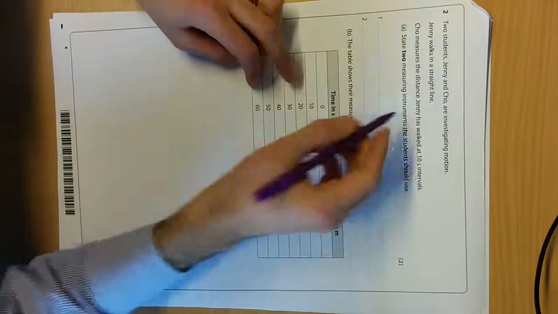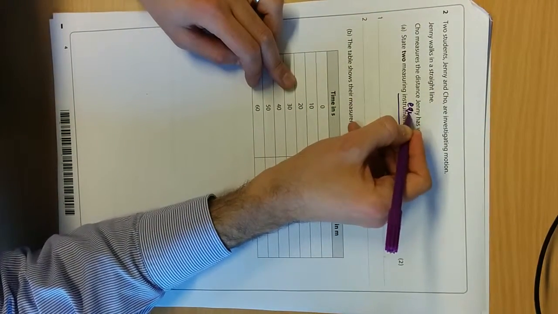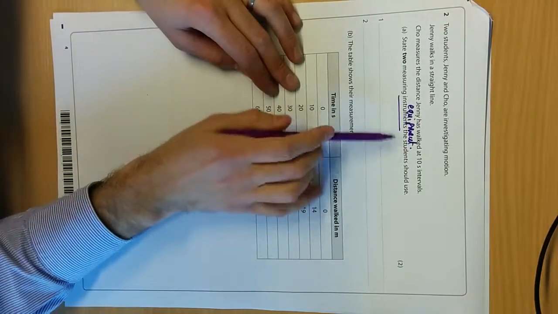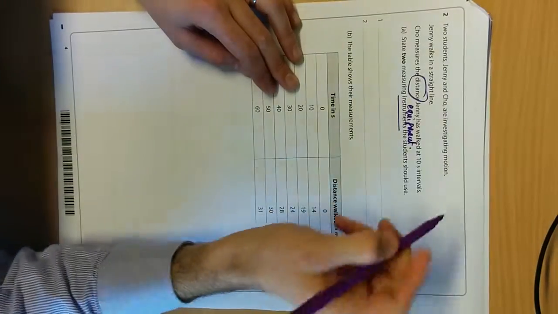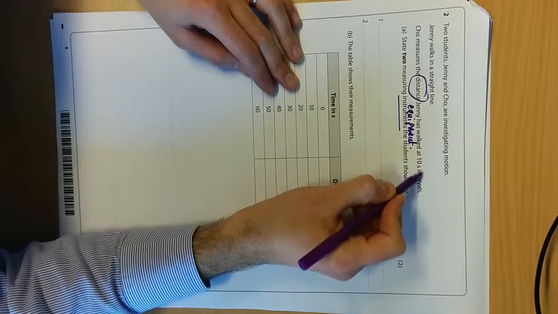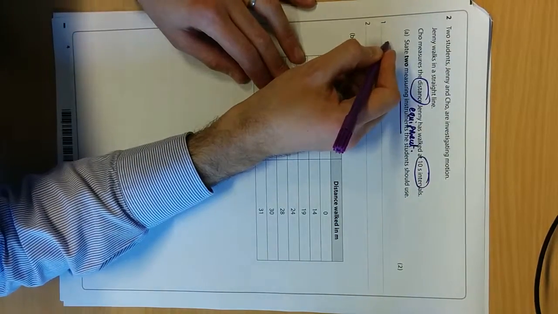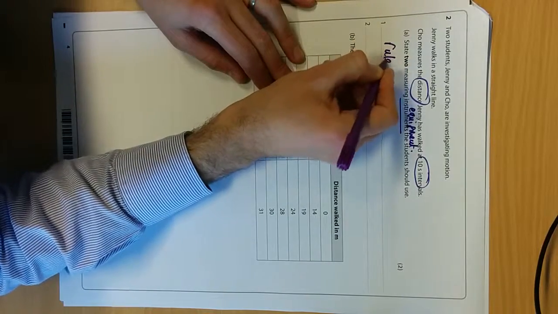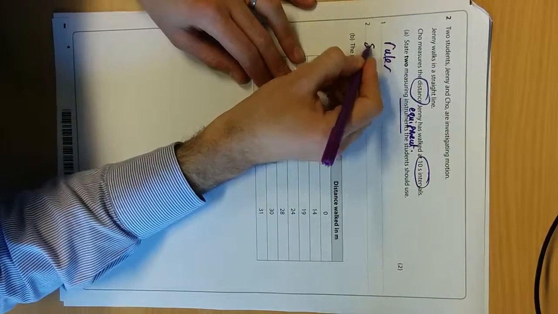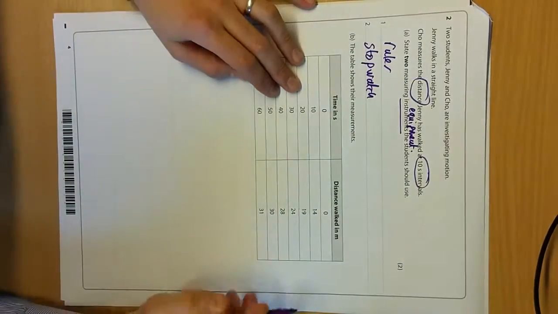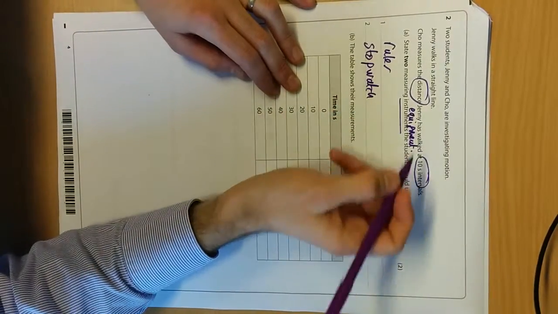So pieces of equipment. We're looking for what equipment they are using. So they need equipment to measure distance, and they need equipment to measure time. To measure distance, you could use a ruler. And to measure time, you could use a stopwatch. Okay. You could also, of course, use other things.